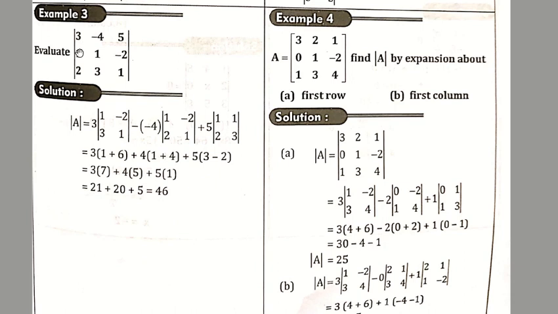Then the first row is split up into the small numbers, and you have to find the inside determinant. So the first row, first number 3, into the determinant of the numbers which are in the next row and next column. So 3 into the determinant 1, minus 2, 3, 1, which is not part of the first row or the first column. So you just delete this row and this column because you are considering this number 3.